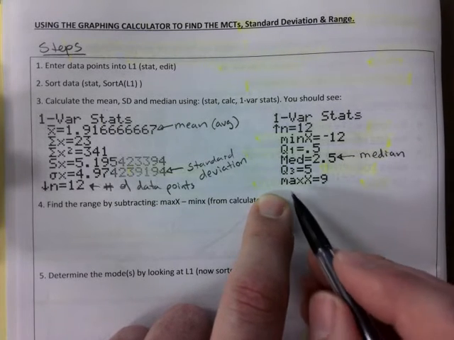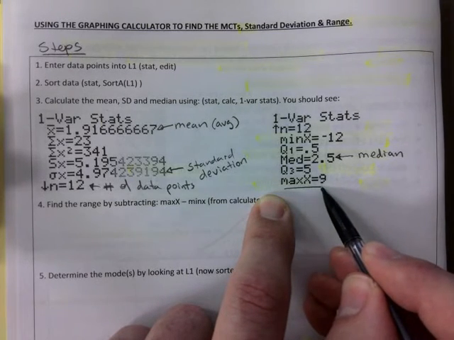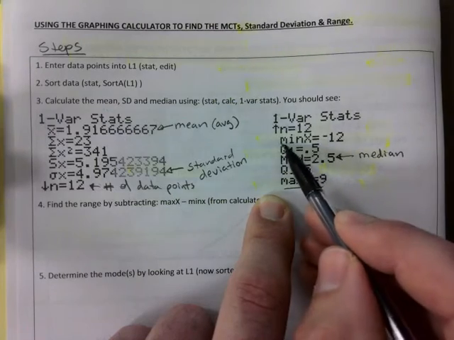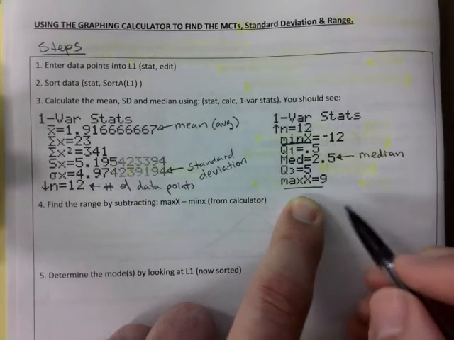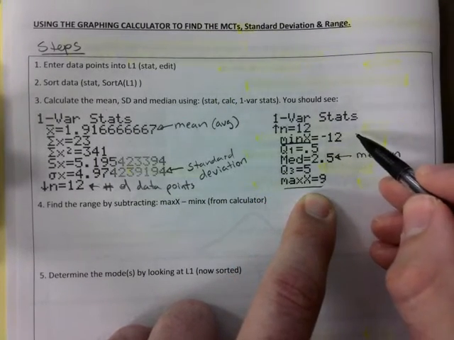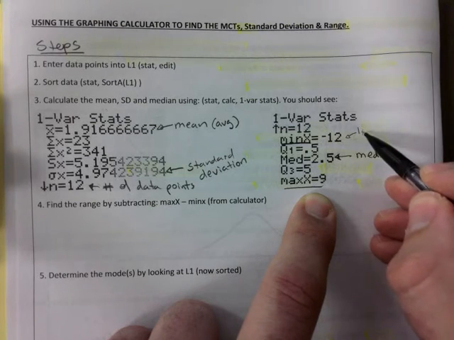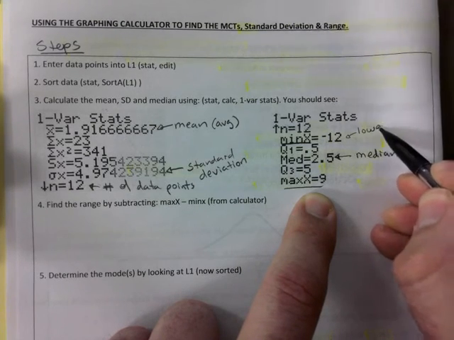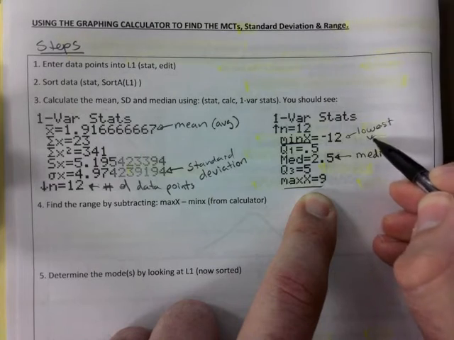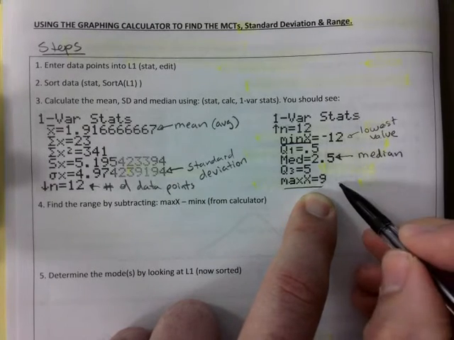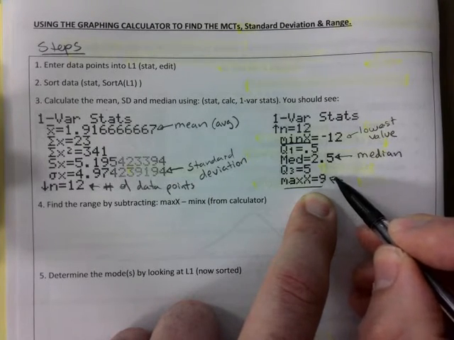And I want you to remember the min and the max. The min is the lowest value, and the max is the greatest.